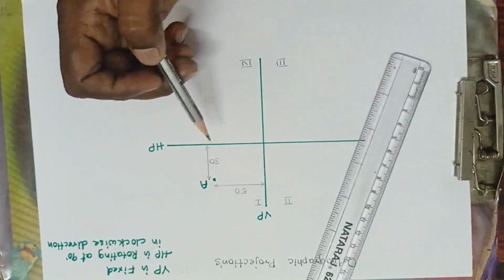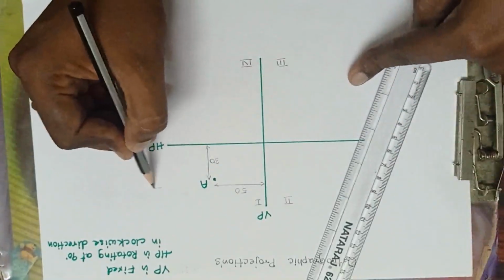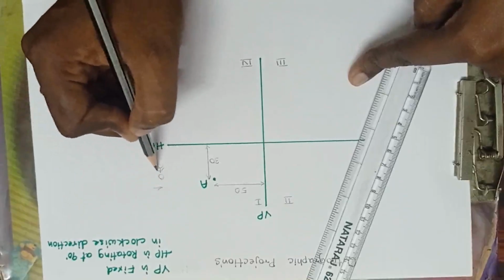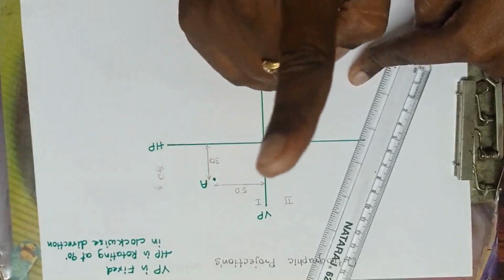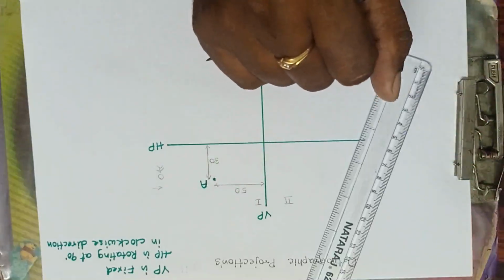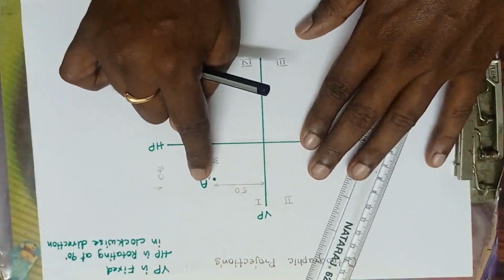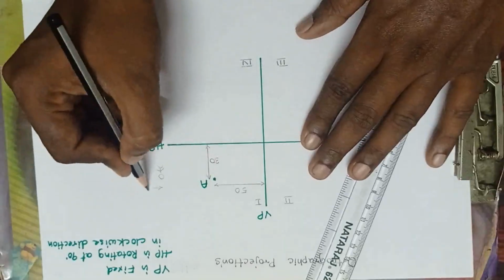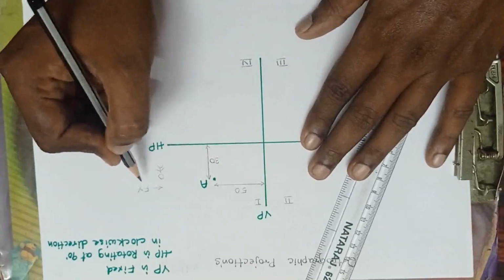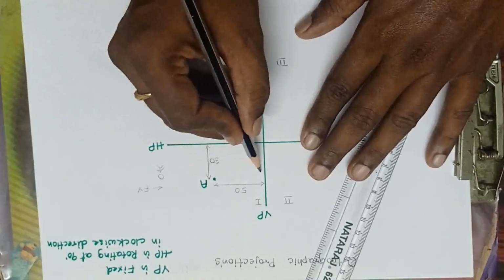Now how to draw this one? See here, I can see it in two ways. I have to stand here and look at the vertical plane. At a time I can see only one plane. So the assumption is that while seeing the vertical plane I can see the distance from the HP. This is my front view. From the front I can see the distance from the HP on the VP.